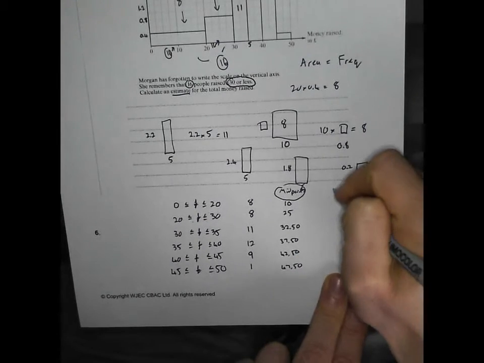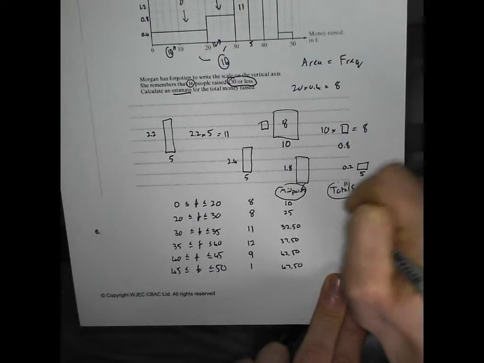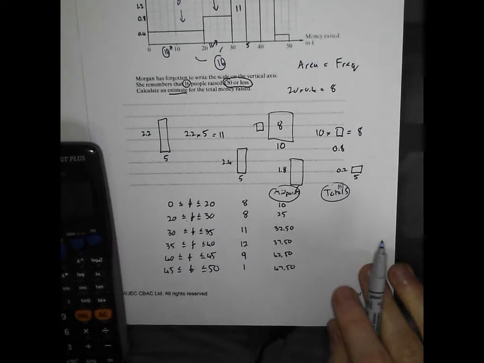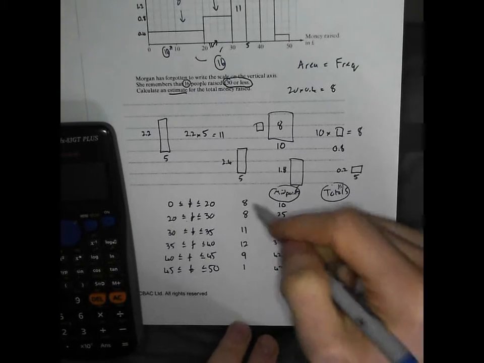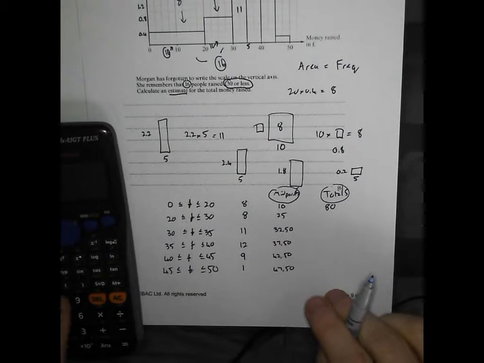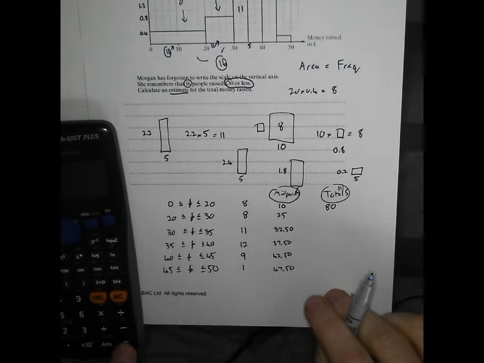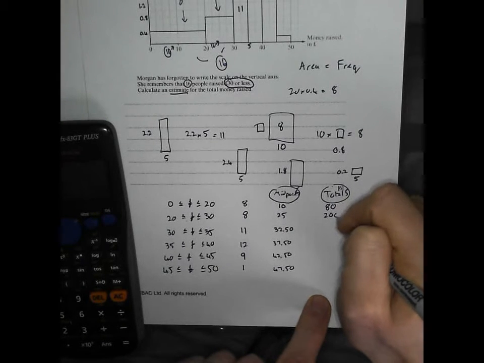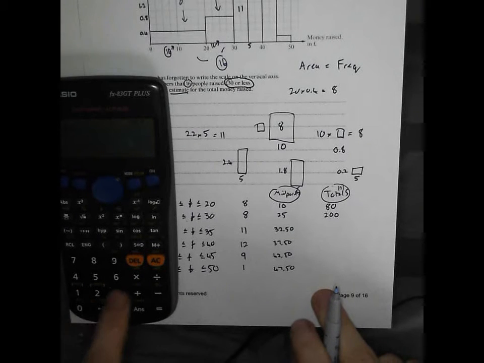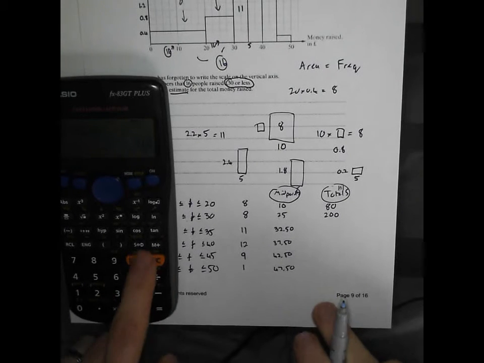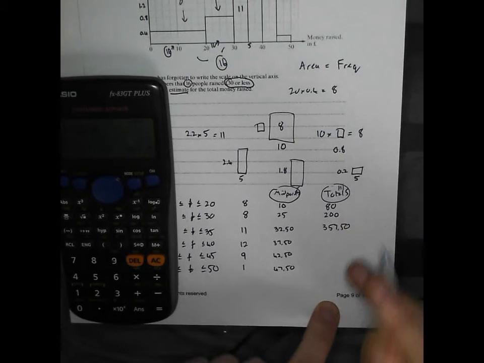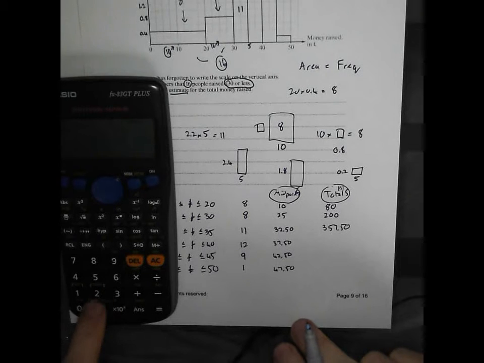And then I'm going to need my totals, because I want to get a good feel for how much they raised. So those 8 people, on average, I'm going to assume they raised £10 each. So if I do 8 lots of 10, I think that gives me a total of 80 quid for them. These next people, 8 lots of 25, that's going to give me £200, I reckon they raised. This is a nasty one, so definitely a calculator job for this. 11 lots of £32.50, that's going to give me £357.50, I reckon they raised. And bear in mind, this is just an estimate because I'm using midpoints.